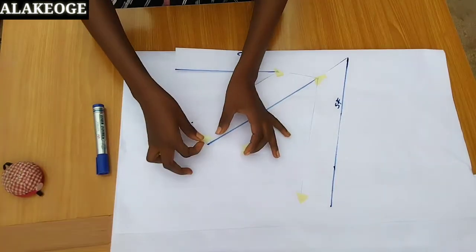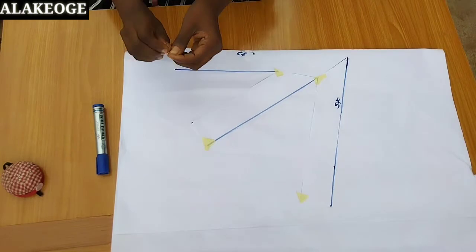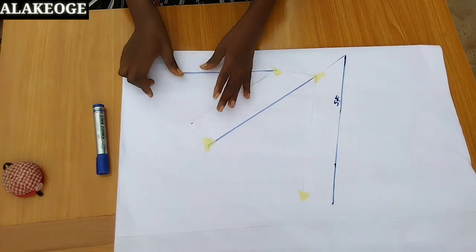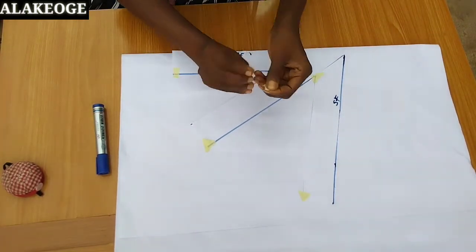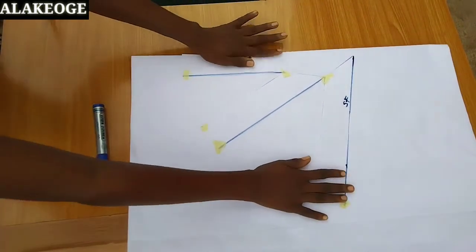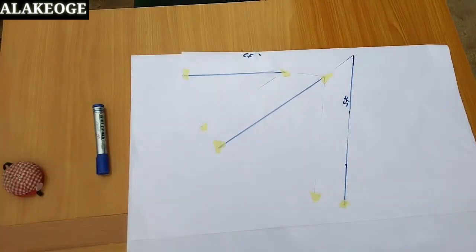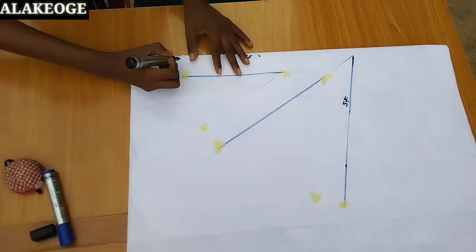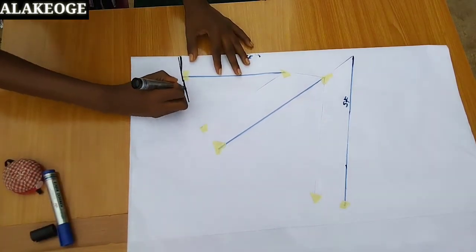So can you see that I make sure to join this straight to the other side? So this is how I spread mine. I didn't even measure how much I spread. So you can measure, you can do 10 inches apart or 15 inches apart depending on how wide you want it.